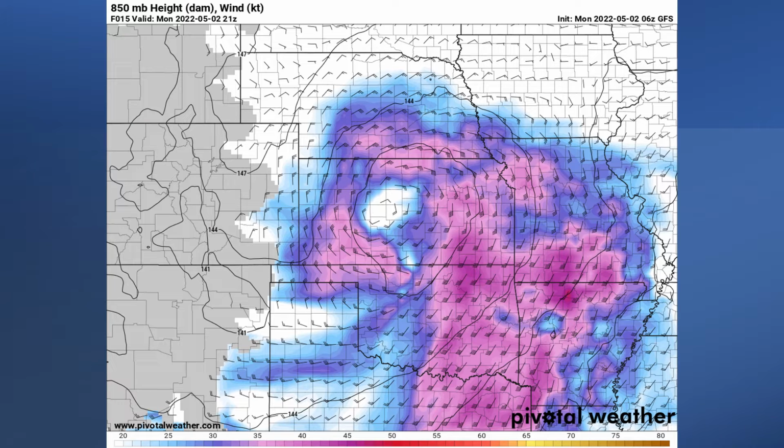Here is the low level jet. This is also a 21Z, which is around 4 o'clock Central Standard Time. And you can see here in northeastern Oklahoma, wherever these storms are going to be initiating in Kansas, moving southeast across the Oklahoma and Kansas border into northeast Oklahoma. The lower level jet here is cranking, and once it crosses into northeast Oklahoma, that is when it will become most dangerous, in my opinion.